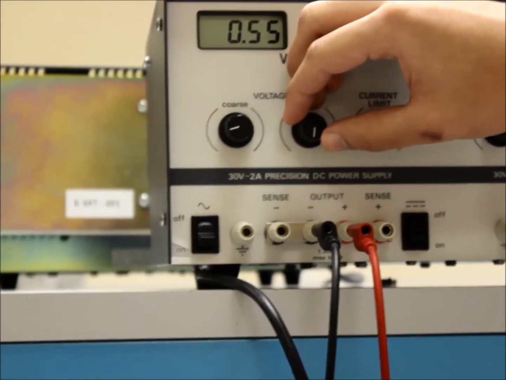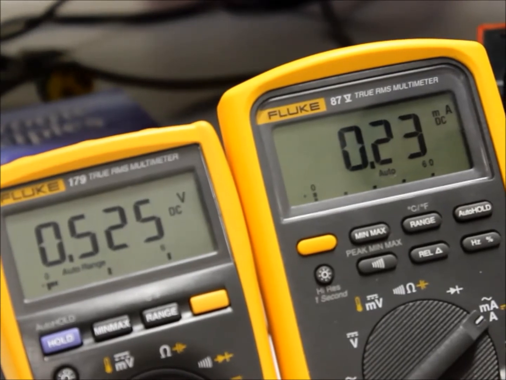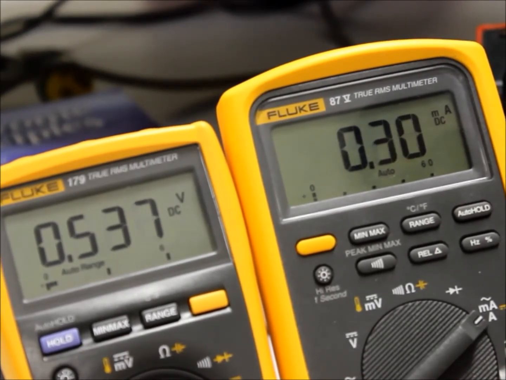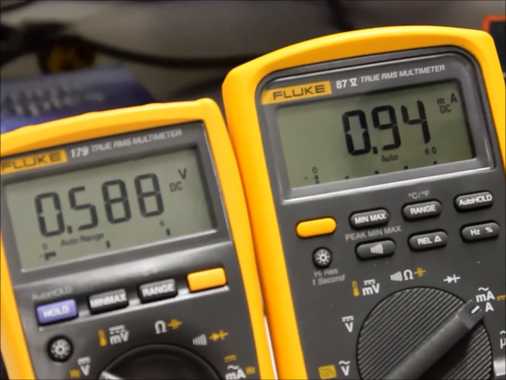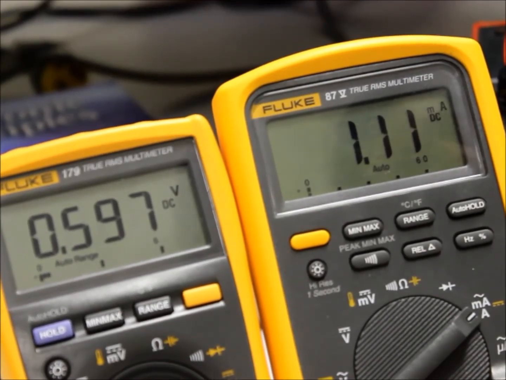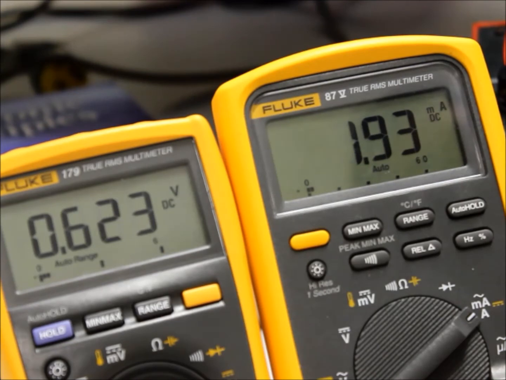It is considered as nothing. But if we increase the voltage to 0.6, the current will start to increase slightly. Here is 0.6. The current will pass to 1.9.